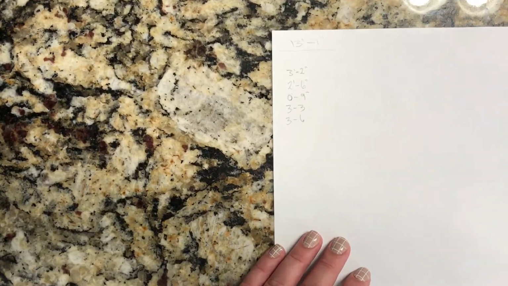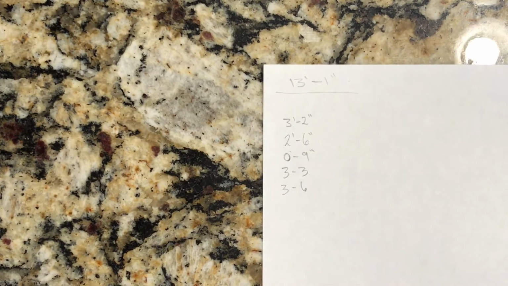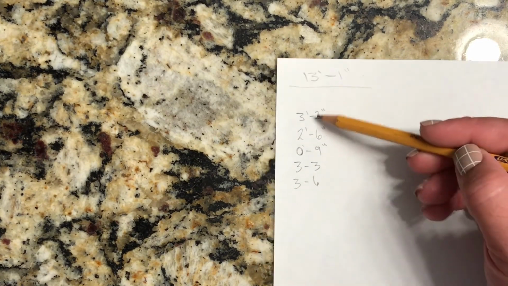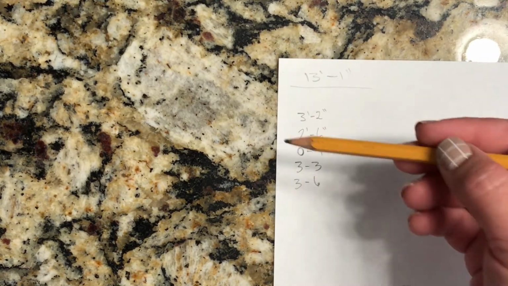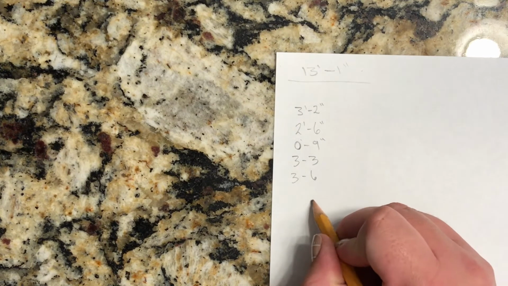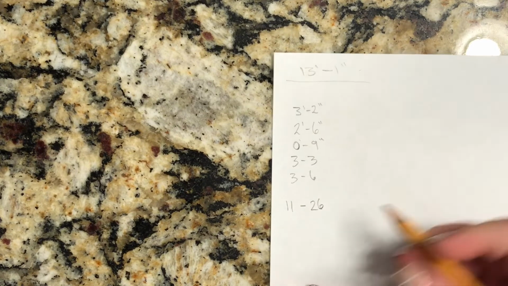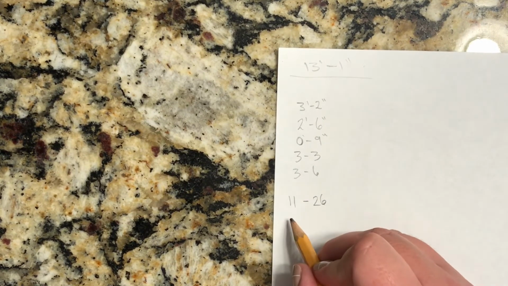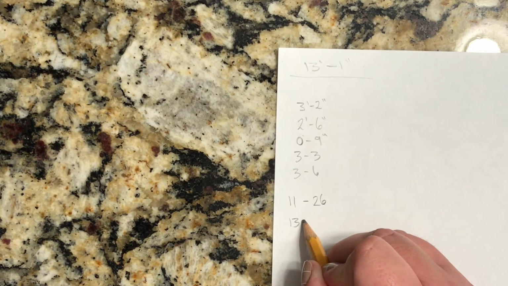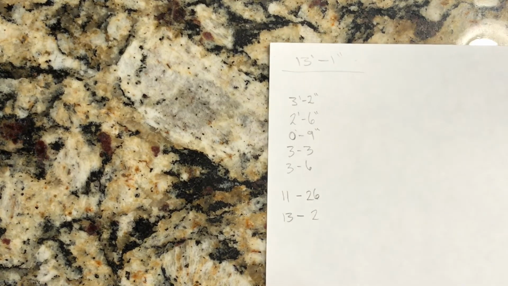All right, so I just wrote this out so that you can see how I do the math. These numbers need to add up to, they carry over by 12s, not 10s. 26, so I'm gonna write 26 there, so 11 there. 24 inches is 2 feet, so I'm gonna add 2 there, that's 13, and 2 inches. Okay, so I was close. I ended with 13 feet 2 inches.